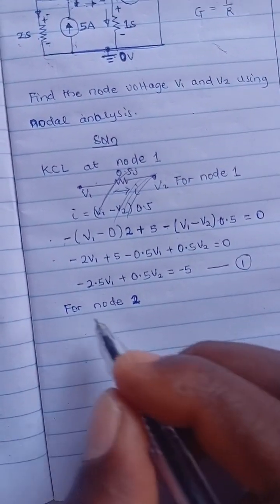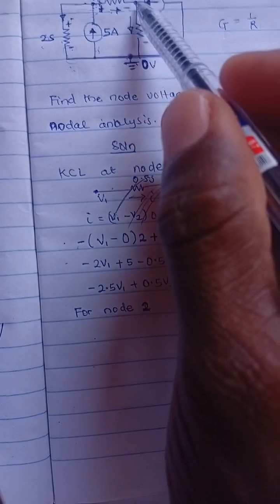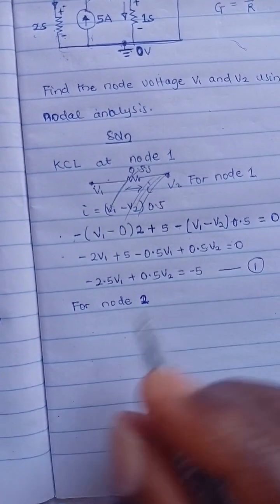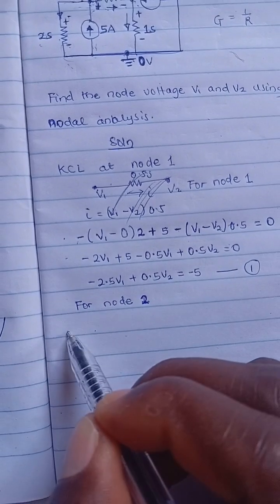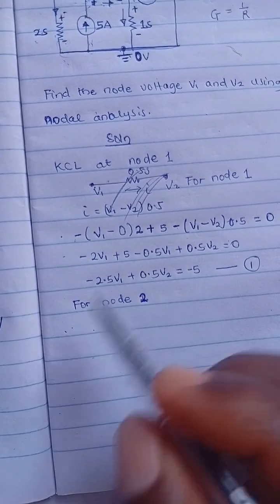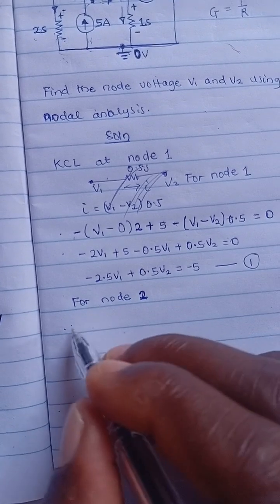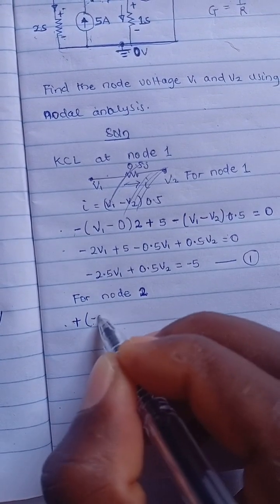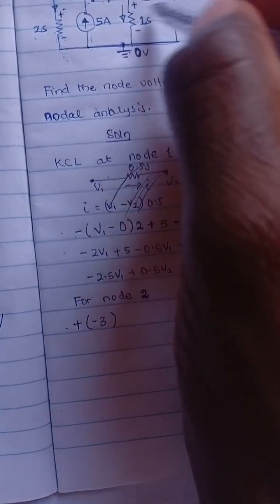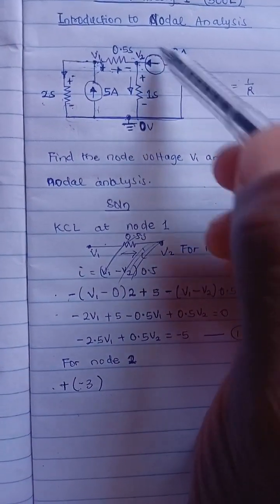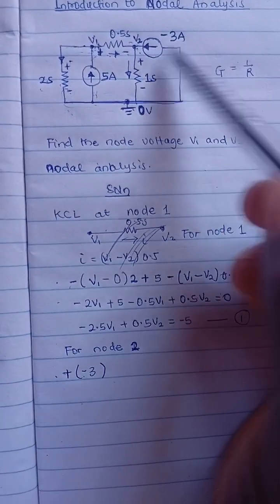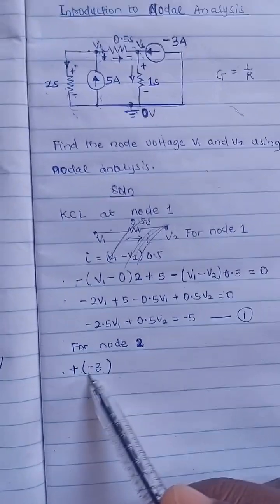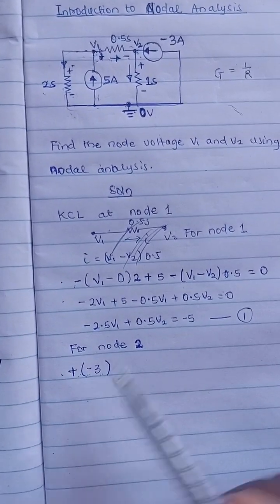By KCL, we know that the algebraic sum of current entering and leaving a node is equal to 0, where we give positive signs to the current entering and negative signs to the current leaving. So minus 3 is entering, so it's going to be plus minus 3 ampere. Then this very current, because it's entering, you have plus minus 3 ampere, because that's the value of the current entering.